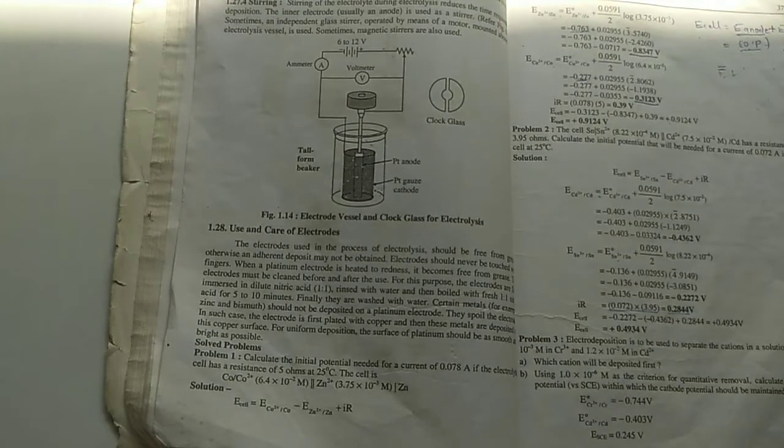Certain metals like zinc and bismuth should not be deposited on a platinum electrode, because they spoil the electrode. In such cases, the electrode is first plated with copper, and then these materials are deposited on the copper surface. For uniform deposition, the surface of the platinum should be as smooth and bright as possible.